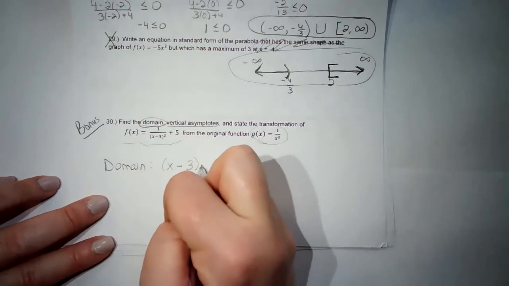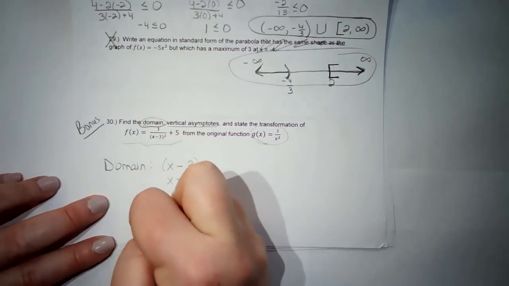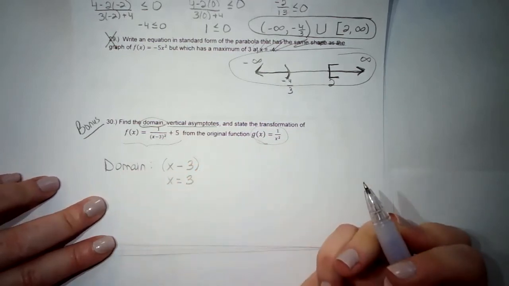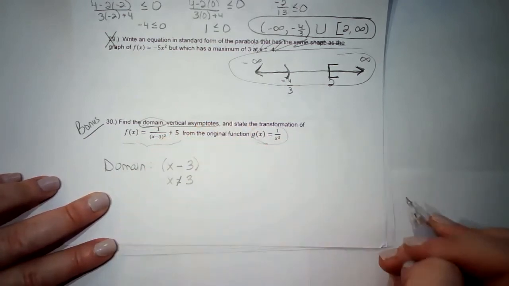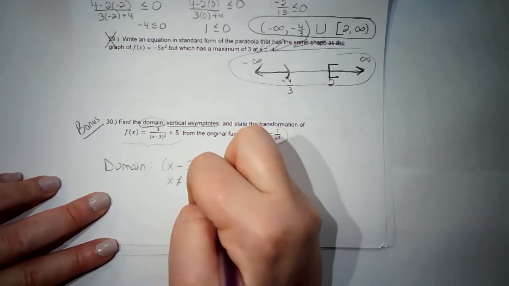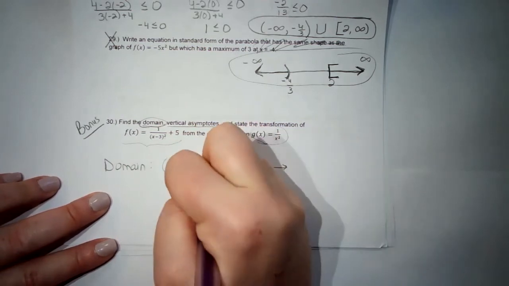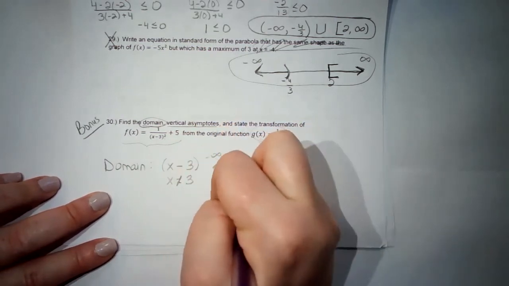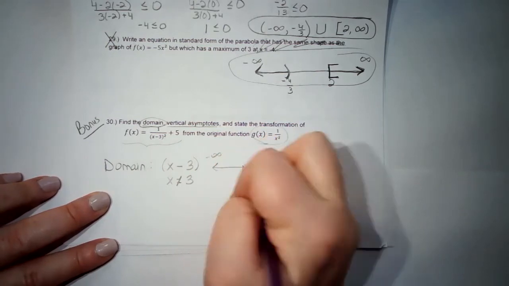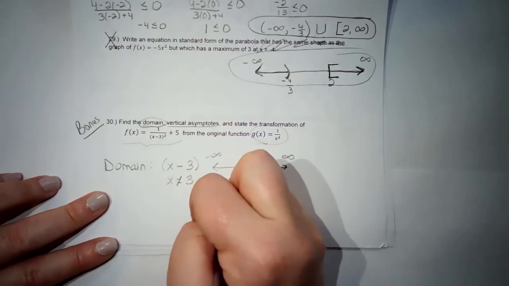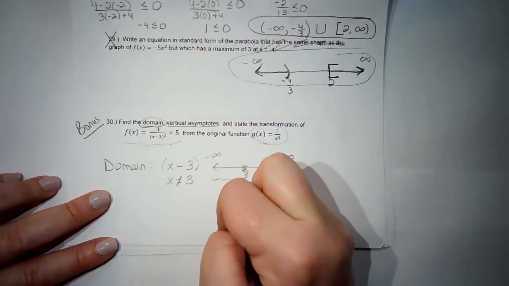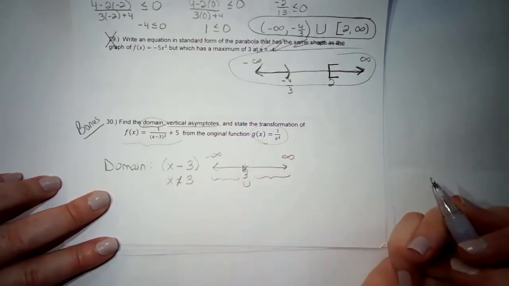So if I set this equal to 0 and solve, I see x equals 3. And remember, for a domain, we want to exclude that. So if I had a number line with a 3 that I did not want to have in it, then what I'm going to do is have this interval unioned with this interval.